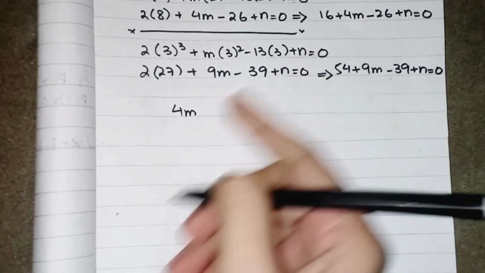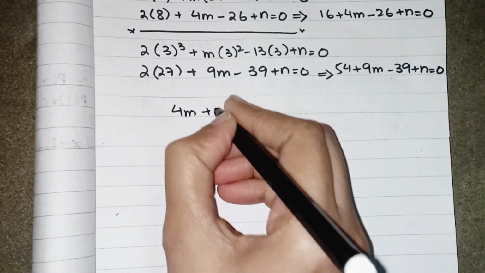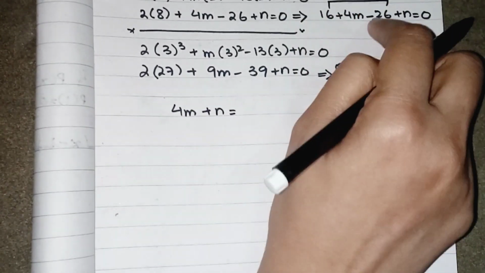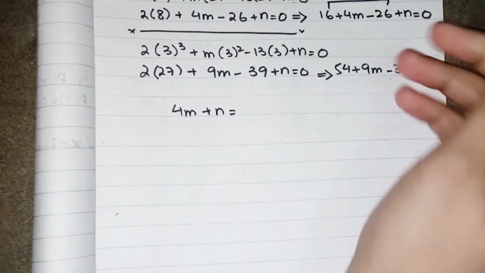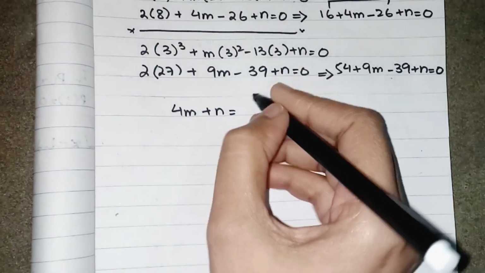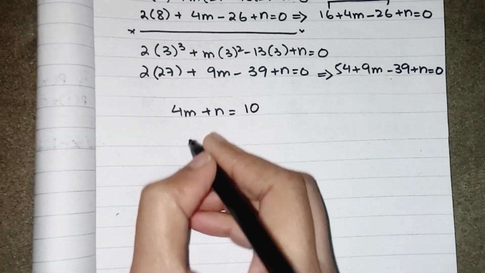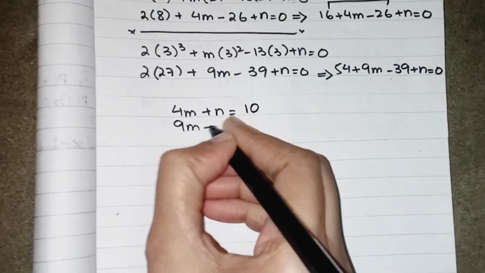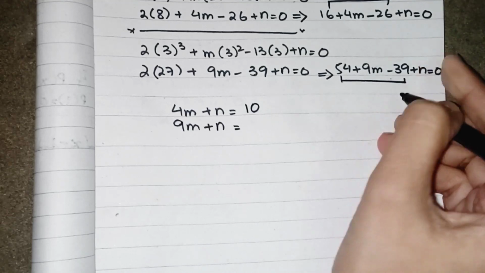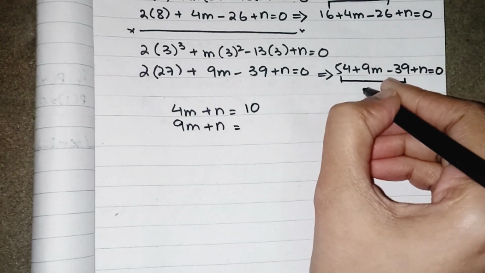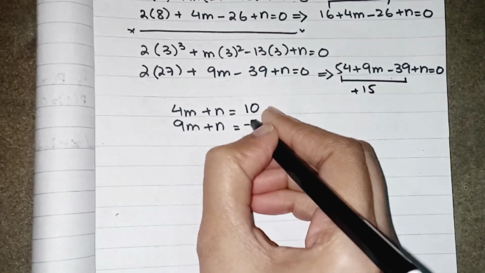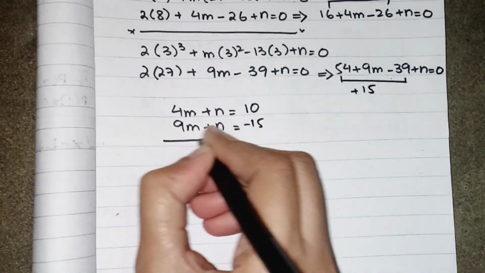Our first equation will be 4m plus n is equal to, after sorting this, minus 26 and 16, we will get minus 10. When it goes to the other side, it will be plus 10. For the second, 9m plus n equals 54 and minus 39 will be solved. It will give plus 15. When it goes to the other side, it will be minus 15.